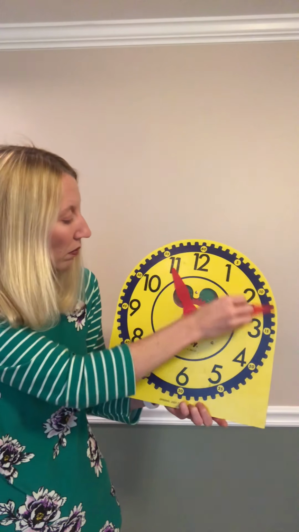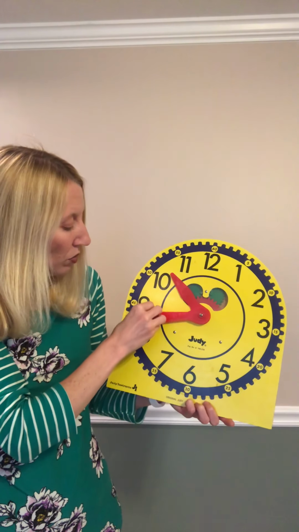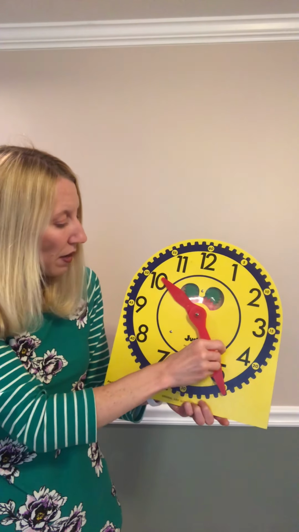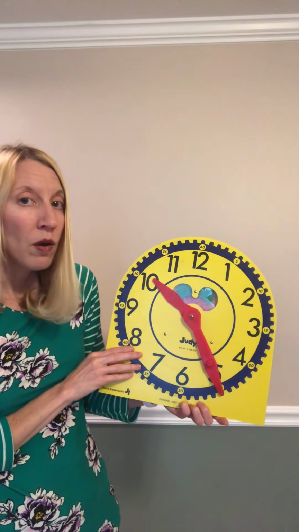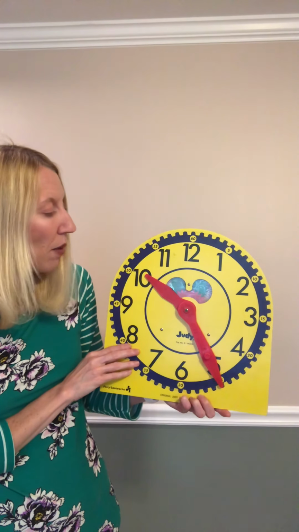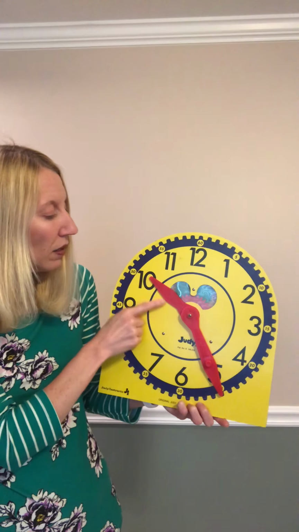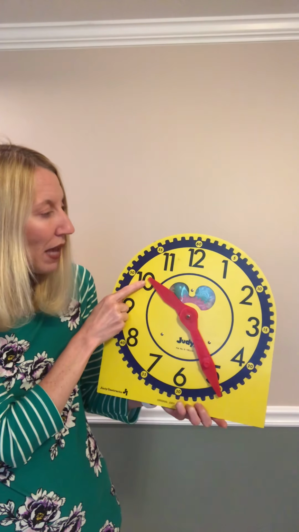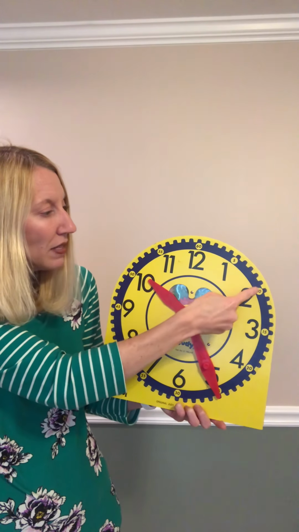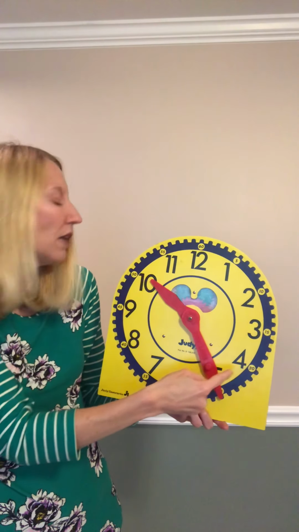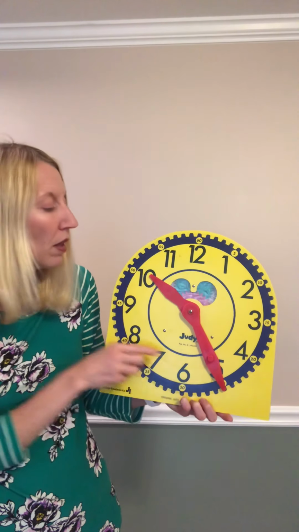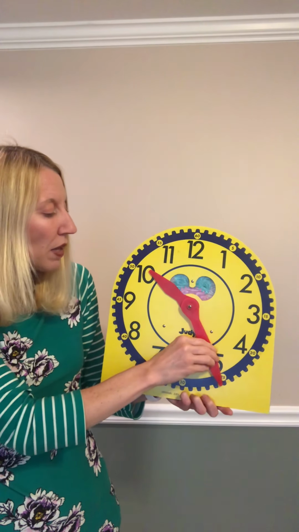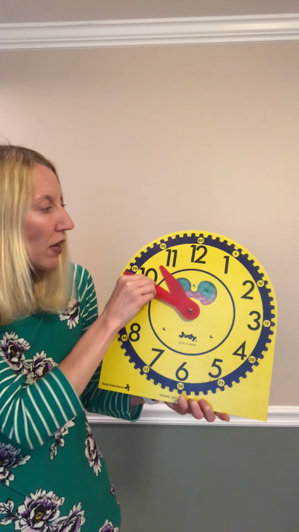Let's do a couple more examples. Mix it up a little bit. So how about here? What are we going to look at first? We're going to look at the hour hand, the little hand. The little hand is just past the 10. So our hour is 10. We count by fives. 5, 10, 15, 20, 25. This would be 10:25.